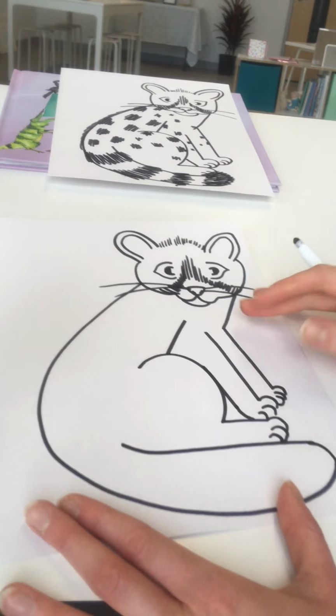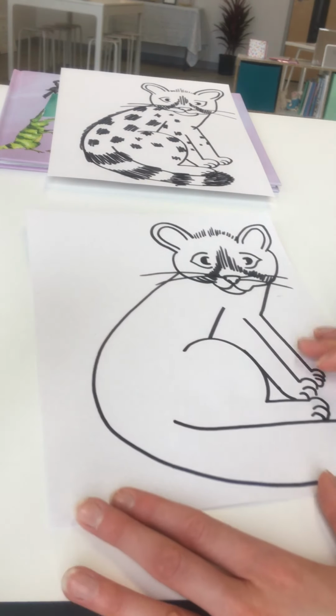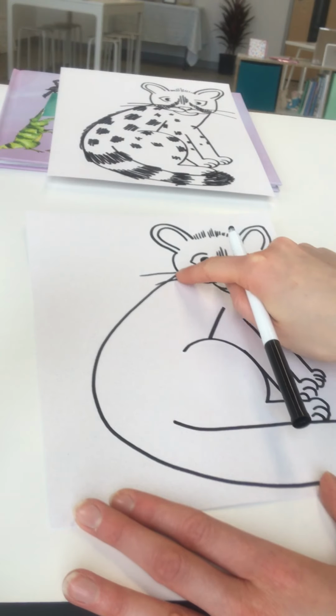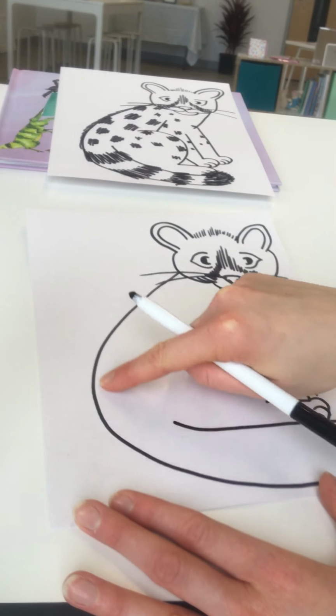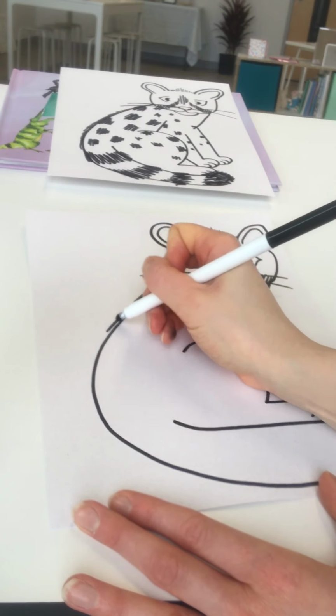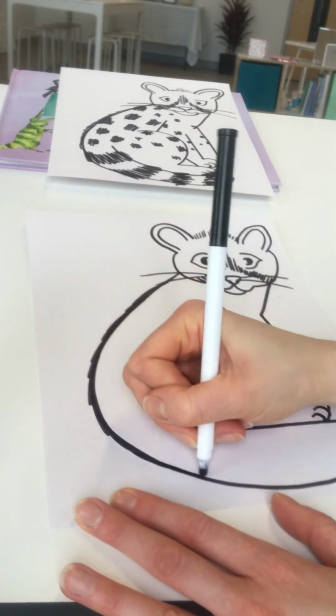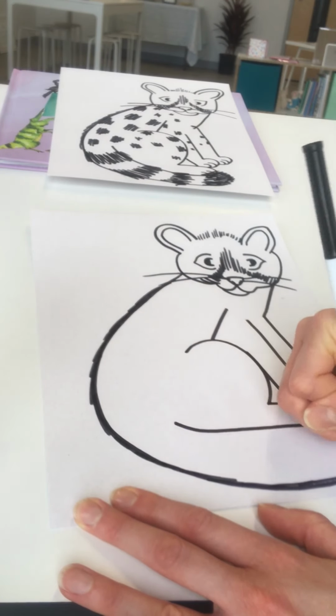And now for the fun part, we can add the rest of his stripes and spots. I did not mention before, many of the Genets have a black crest of fur on their back here. So I'm going to add a little bit of texture and just draw some lines coming down the back here. You can take it all the way down to the tip of his tail.